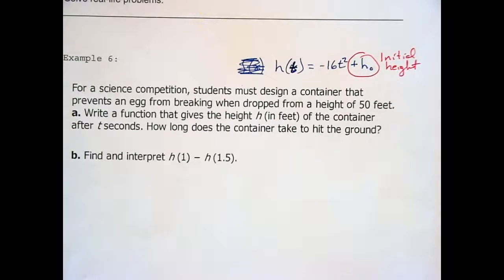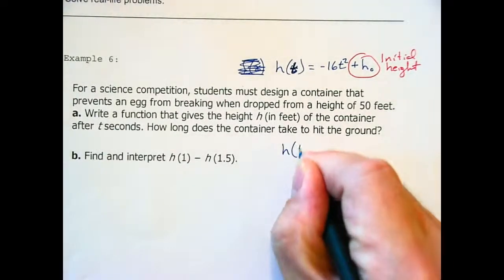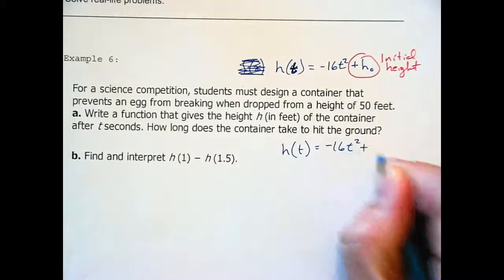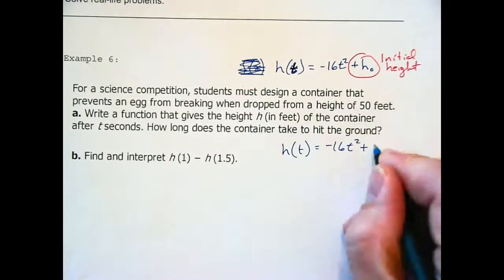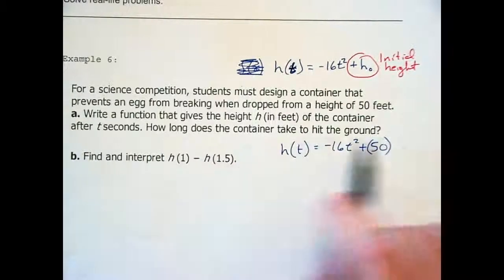You have everything you need now. Part A, write a function that gives the height in feet of the container after t seconds, and how long does the container take to hit the ground, and then part B. Once you start with part A, work with your groupie, you get a minute. How many have the function? If I use h of t equals negative 16t squared plus h sub o, that's 50. Now, how long does it take the container to hit the ground?